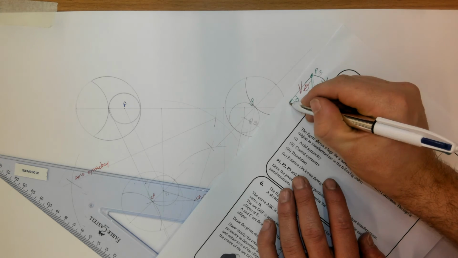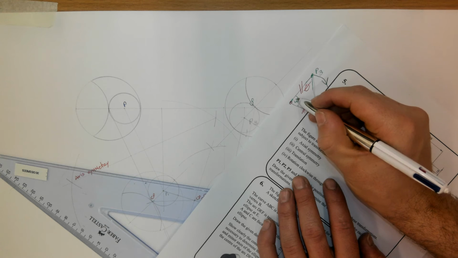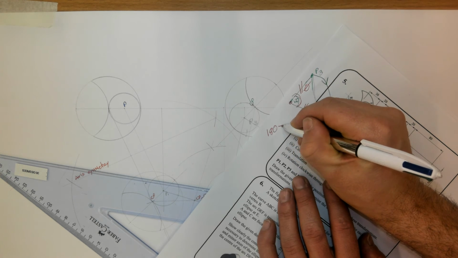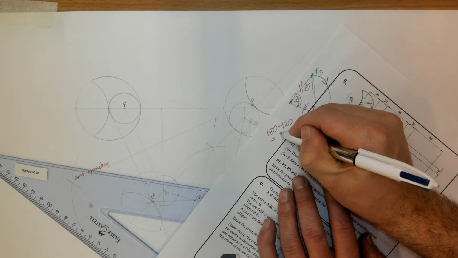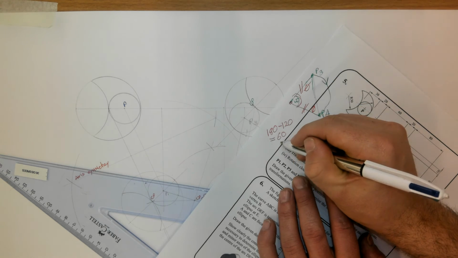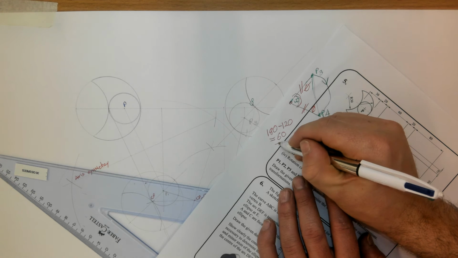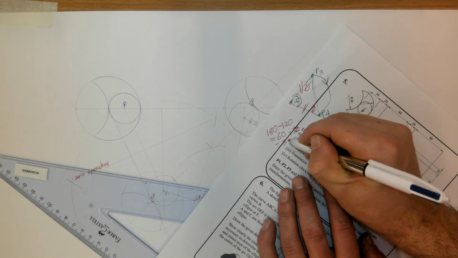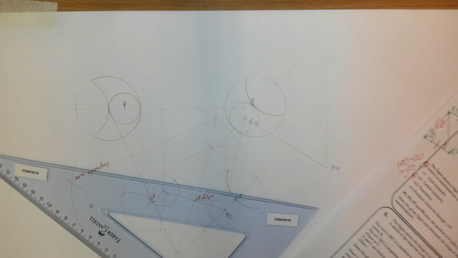So how do you get the center point? Well, the angle here is going to be 120, so 180 minus 120 equals 60. It's an isosceles triangle, so 60 divided by 2 equals 30. So the angle here is going to be 30 each.